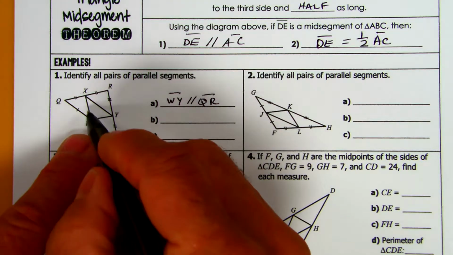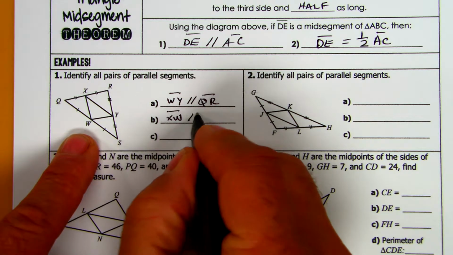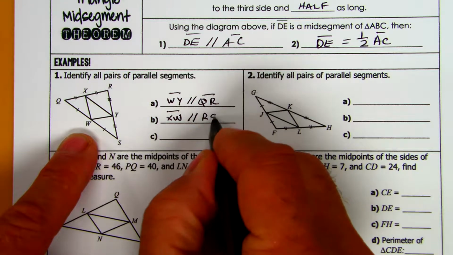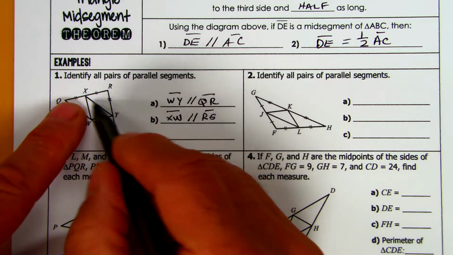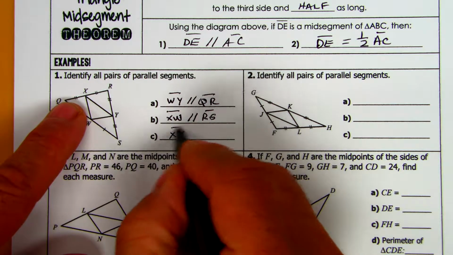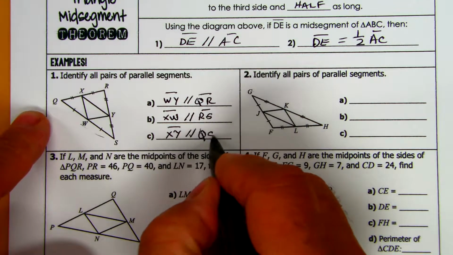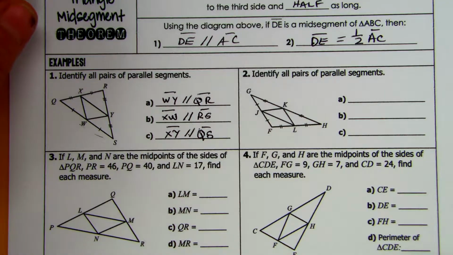We can say that segment XW is parallel to segment RS. And we can say that segment XY is parallel to segment QS. Okay, let's look at another problem.